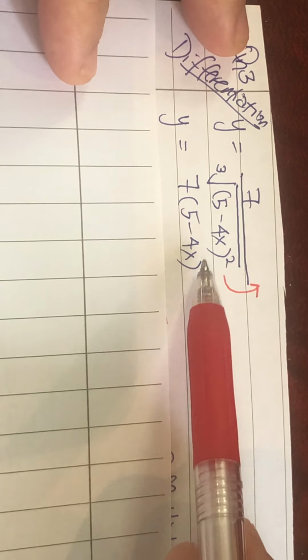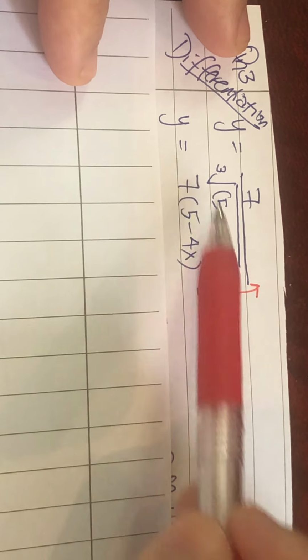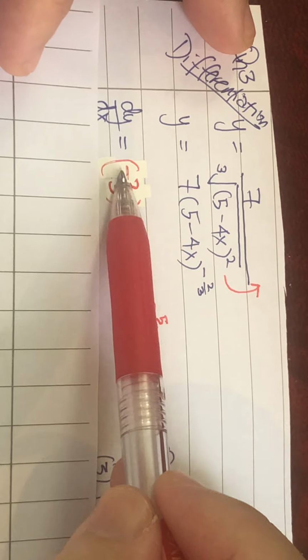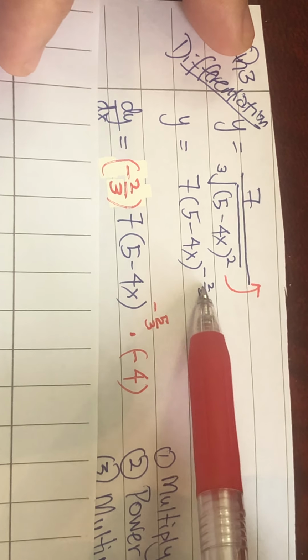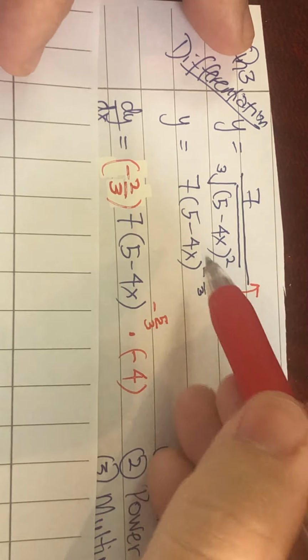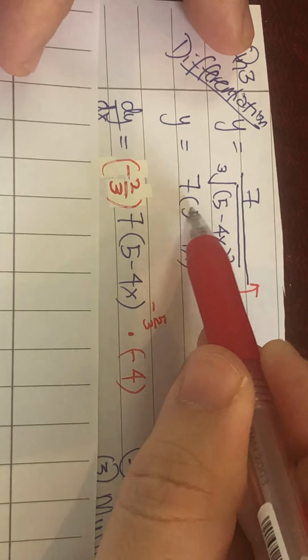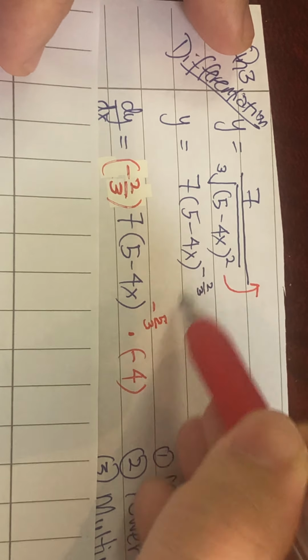Okay, now after I've done this, same thing, it's actually a x to the power n. So n bring down, meaning multiply by the n. This remains the same, this remains the same. The power, go and minus 1. You press calculator, you'll get this. Now you must differentiate the fruit, which is 5 minus 4x. 5, you differentiate 0. Minus 4x, you differentiate is minus 4.